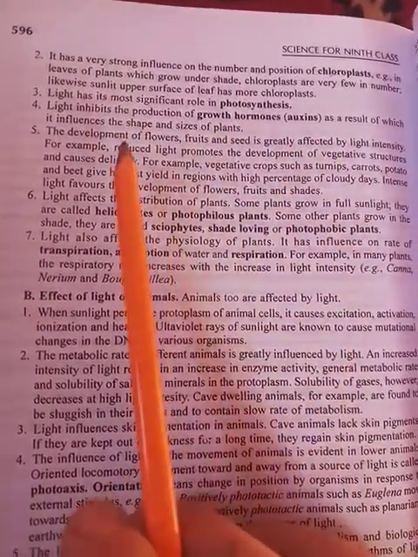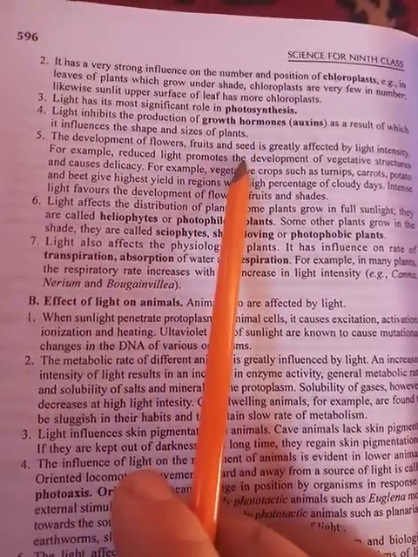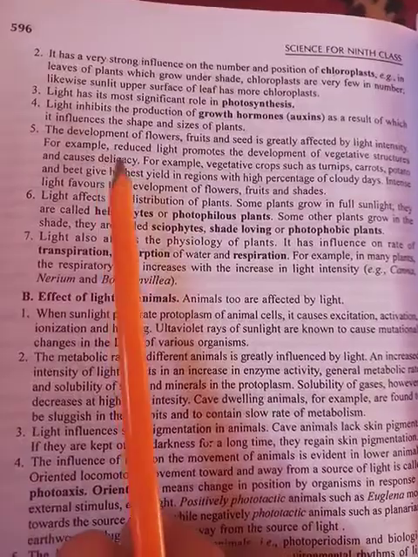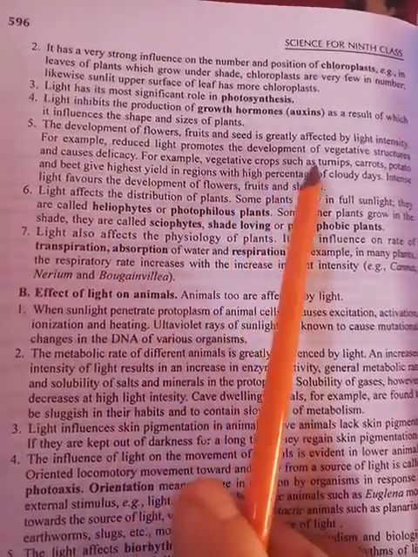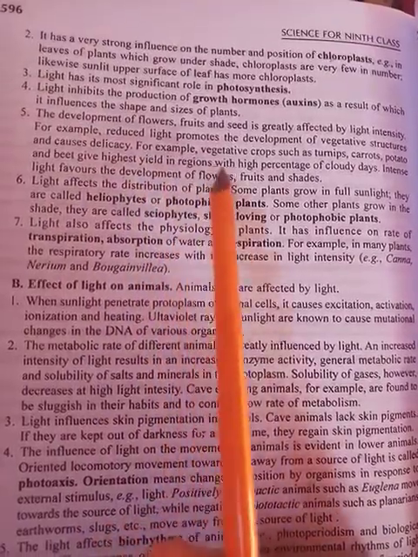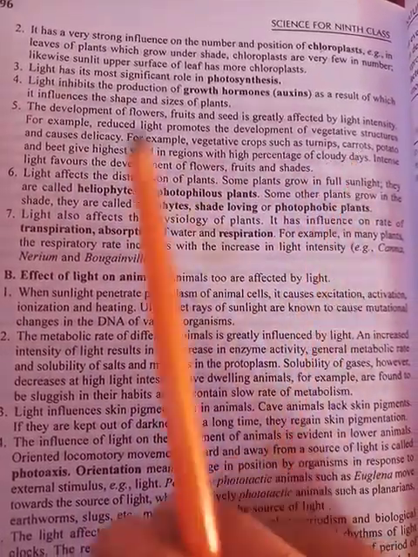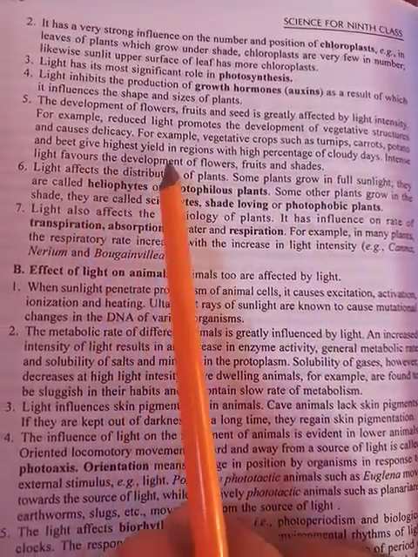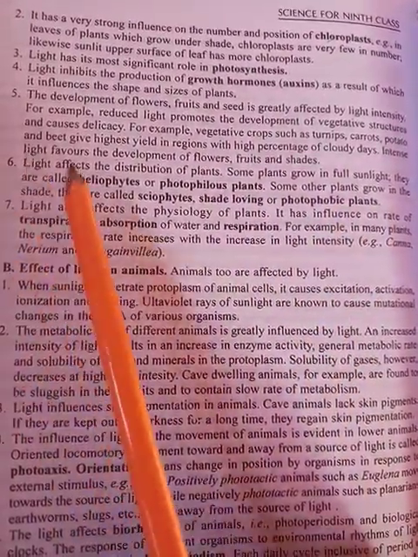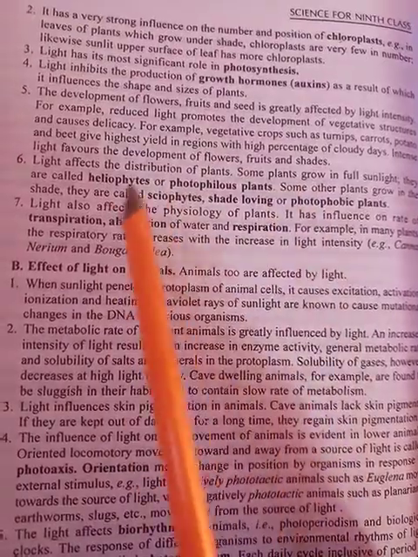So development of fruits, flowers and seeds depends upon the light. For example, reduced light promotes the development of vegetative structures and causes delicacy. For example, vegetative crops such as turnip, carrot, potato, and beet give highest yield in regions with a high percentage of cloudy days. Intense light favors the development of flowers, fruits, and seeds.